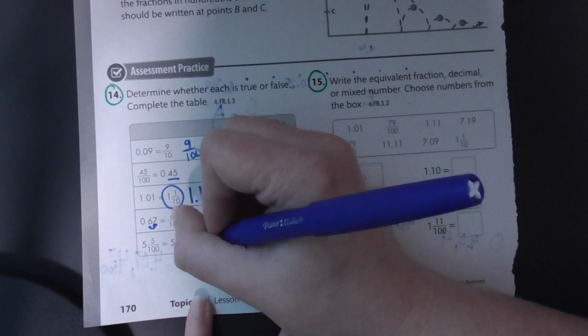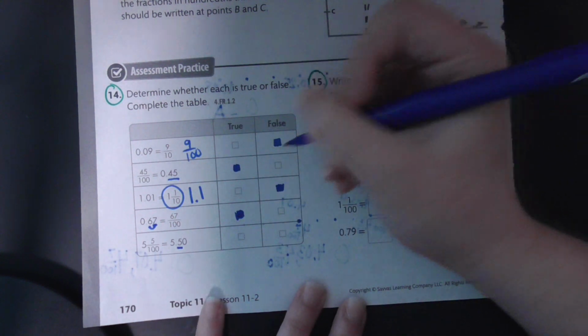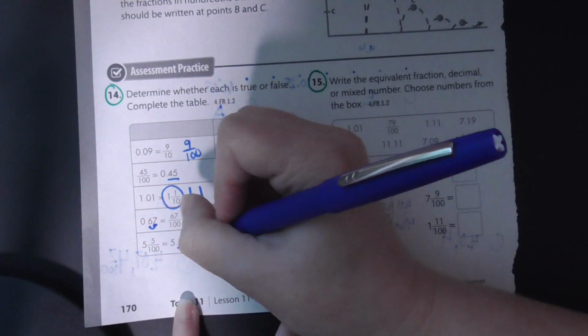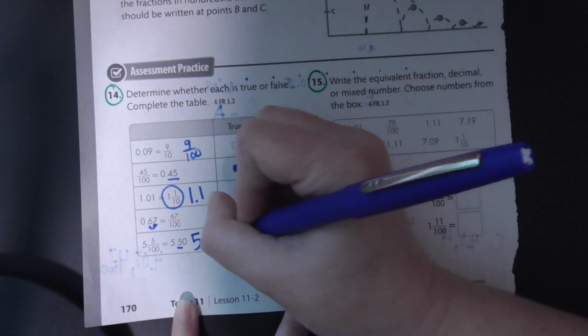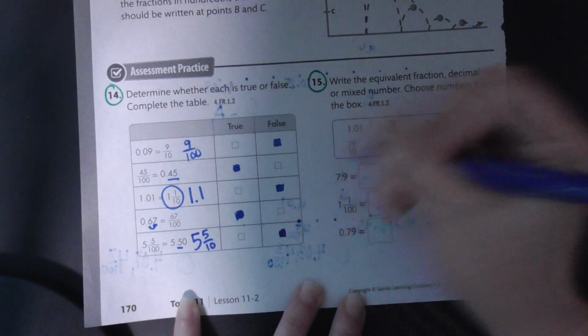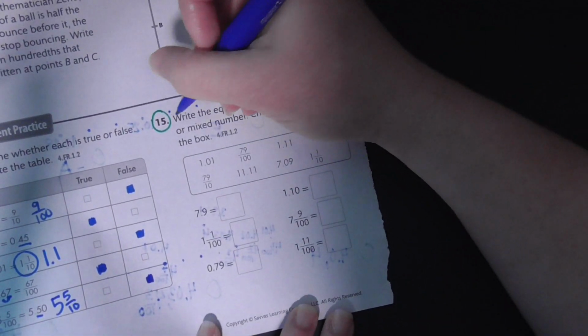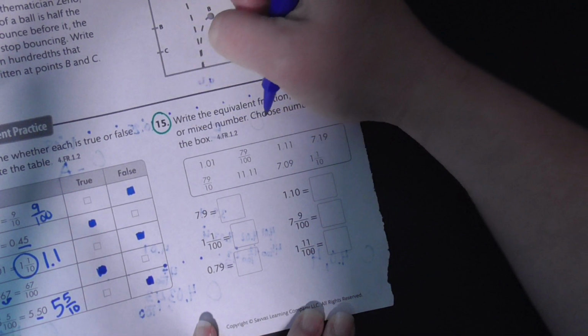You can have as many zeros on the end of this as you want. They really don't mean anything. So what I have here, this is actually the same as this, 5/10, not 5/100. So this is false. All right, so number 15, write the equivalent fraction, decimal, or mixed number.